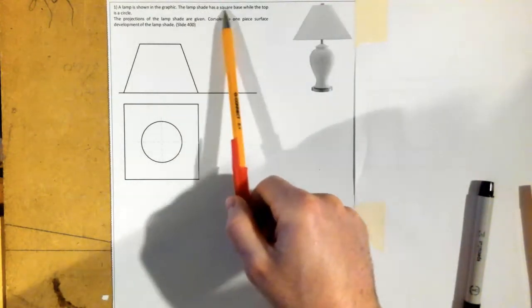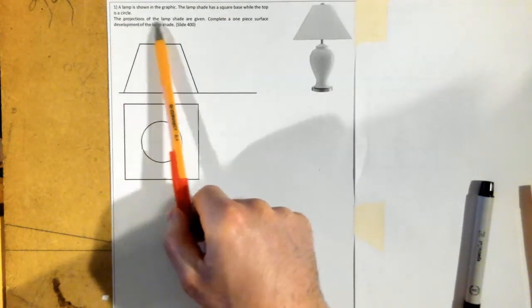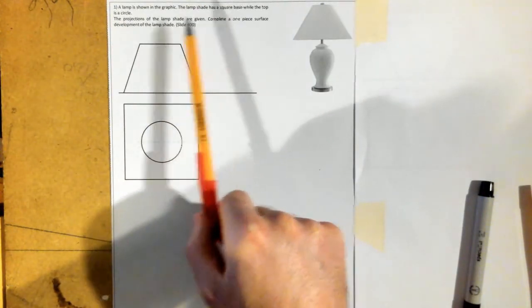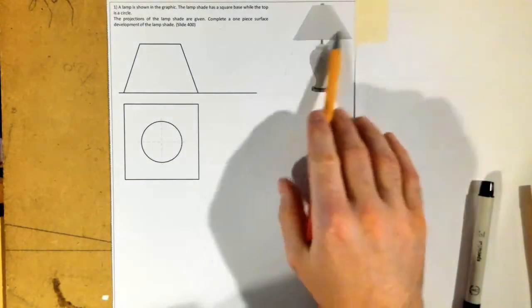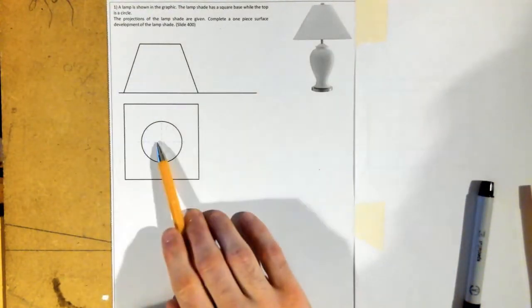It says the lampshade has a square base while the top is circular. The projections of the lampshade are given. Complete a one-piece surface development of the lampshade. Okay, so as we can see here, we've got the lampshade over here and we've got the orthographic of it here with the elevation, and we have the plan view here.